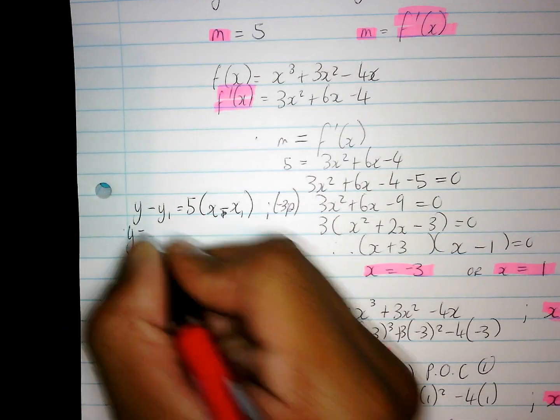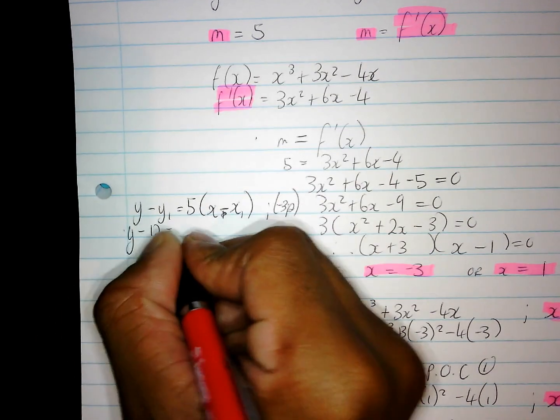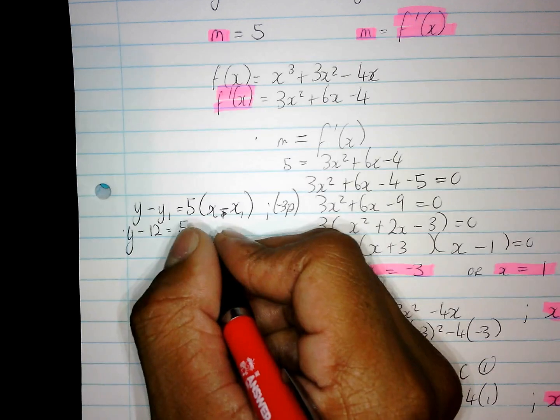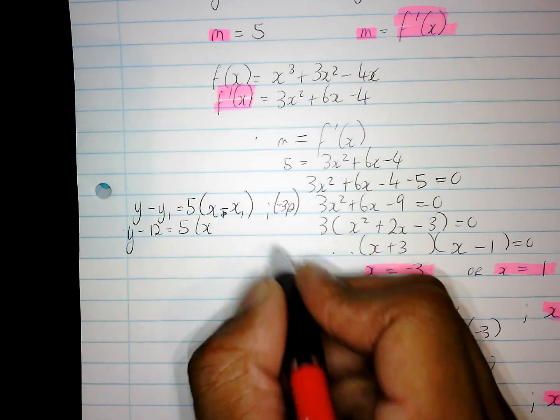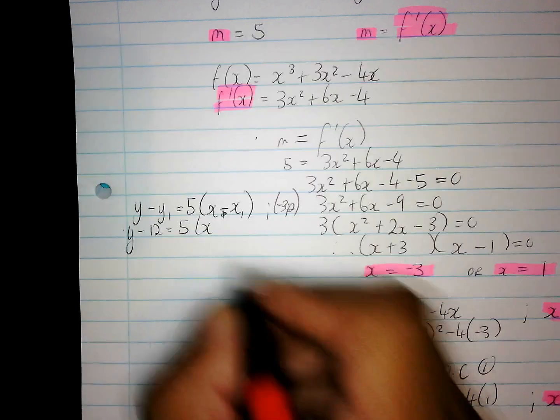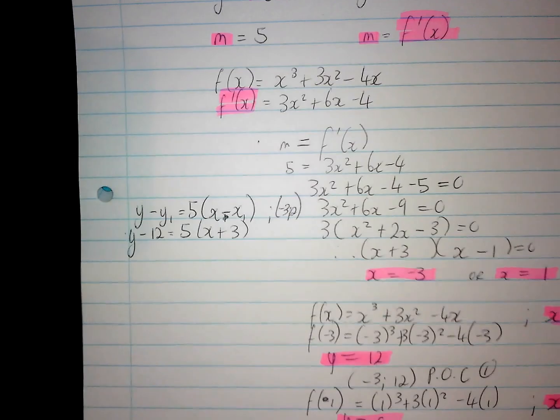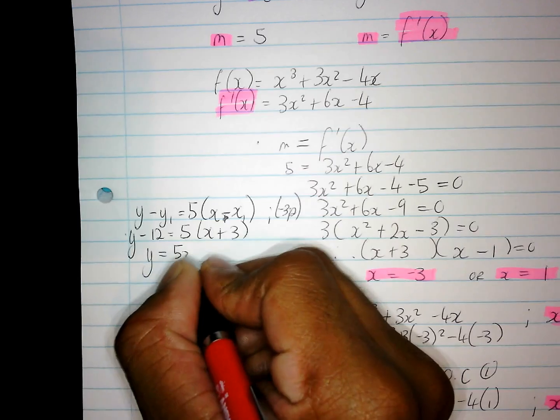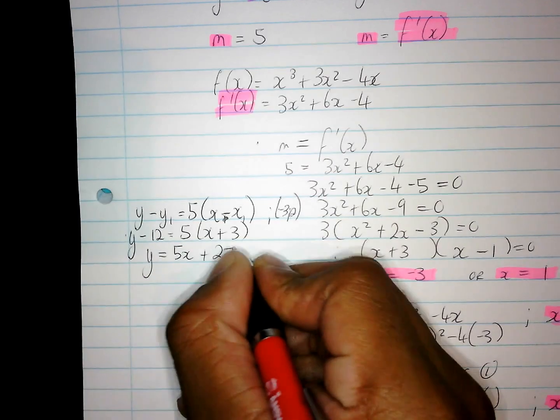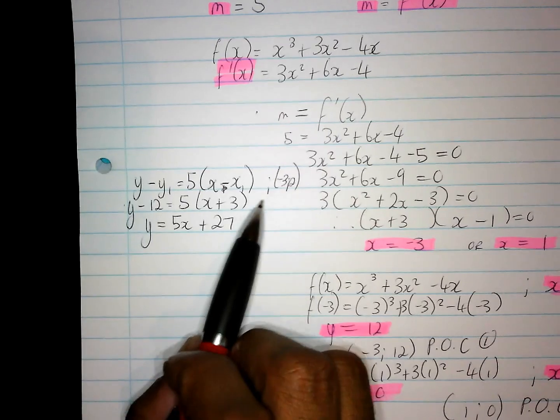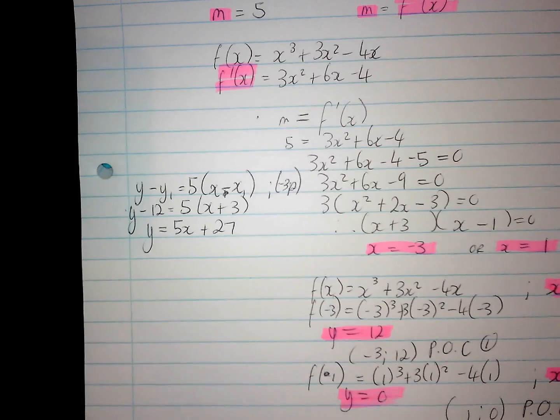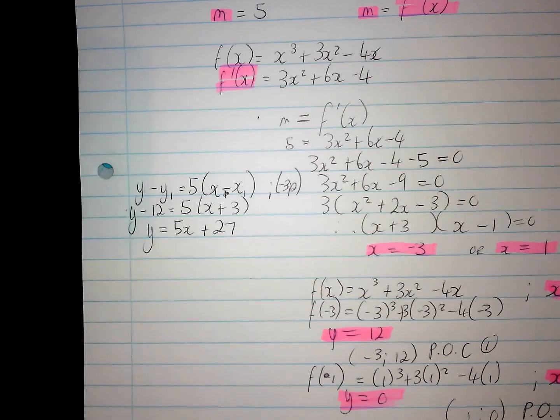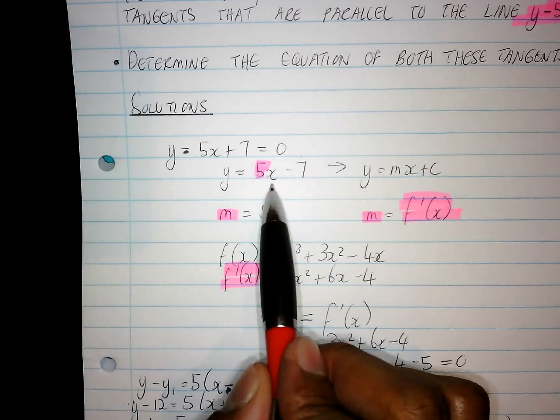So y minus 12 is equal to 5, then it's going to be x, then we have what? Minus negative 3, which is going to be plus 3. Then our equation is going to be y equals 5x plus 27 for the line that is parallel to the line y equals 5x minus 7.